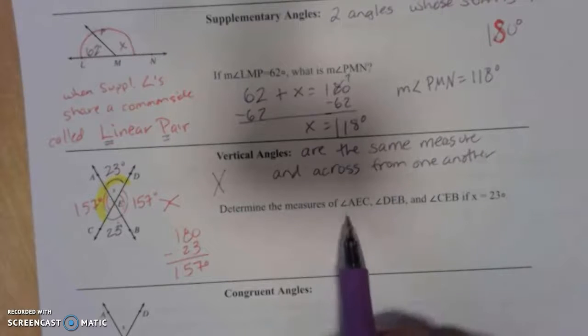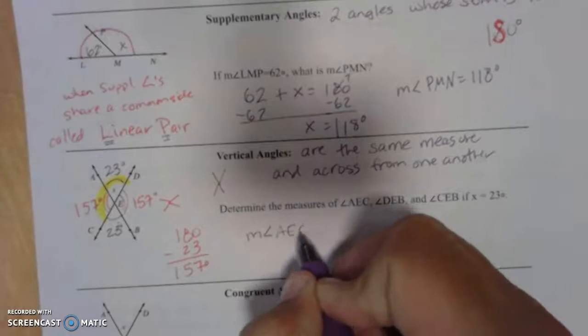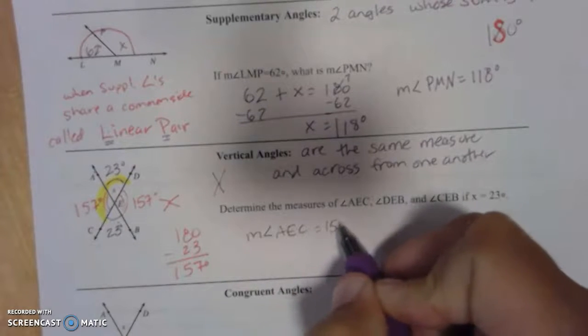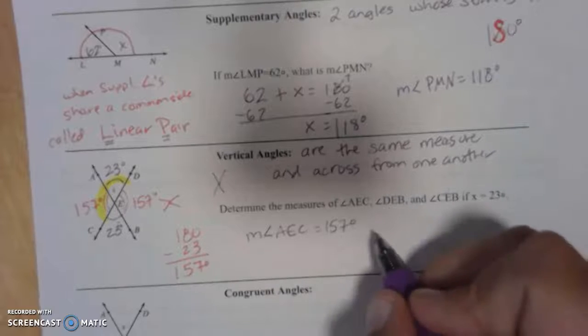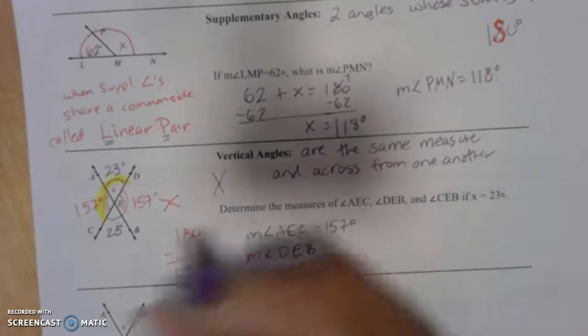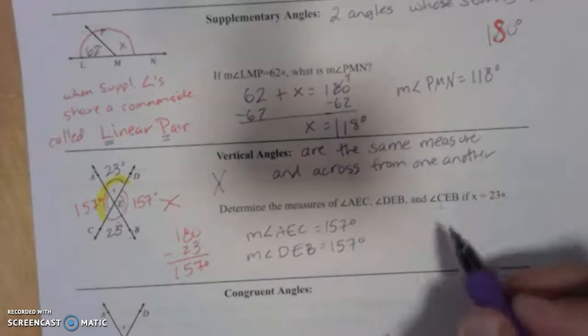So it's asking me to determine the measures. So the measure of angle AEC equals 157 degrees. The measure of angle DEB also equals 157 degrees.